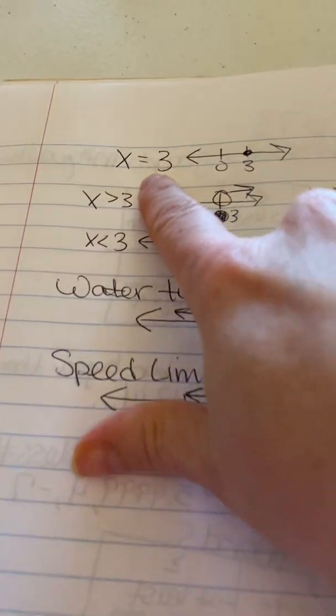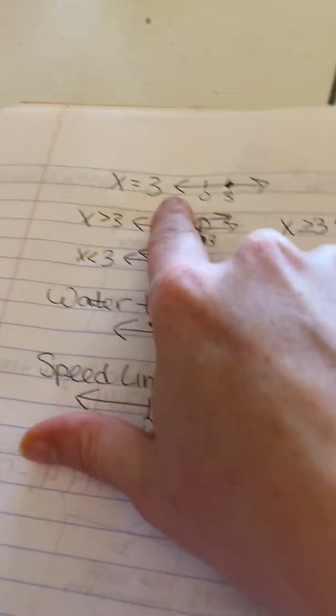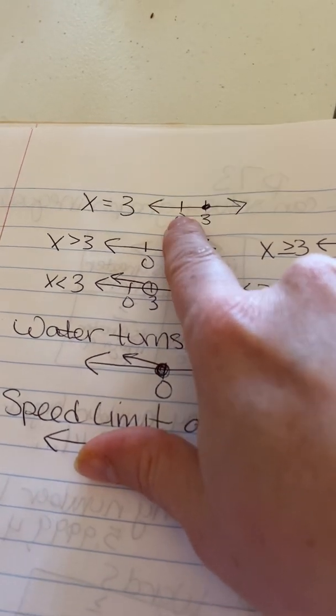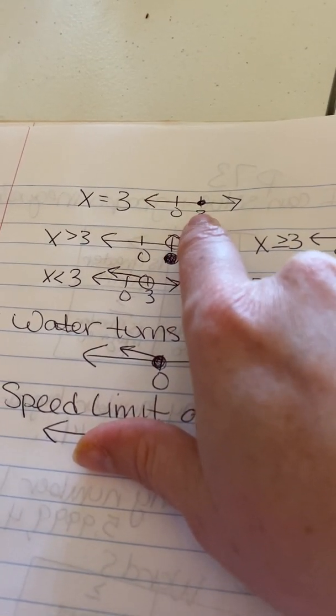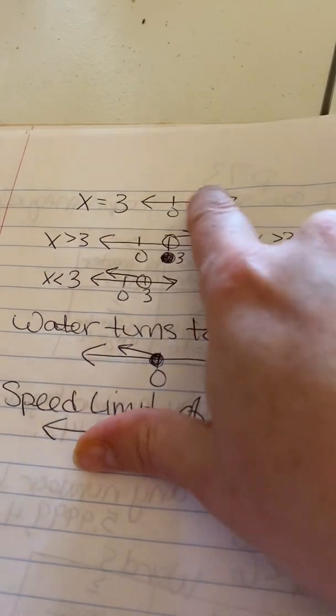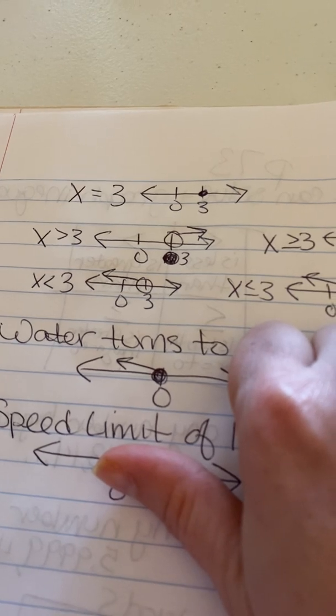long time ago, you would have been able to graph on a number line x equals 3. I am going to allow you to make a shortcut for your number lines. You only need to put 0 and the number that you're talking about. So number line, put a 0 and 3, and this is x is equal to 3. So you put a point at the 3, and there you go, you graphed it.